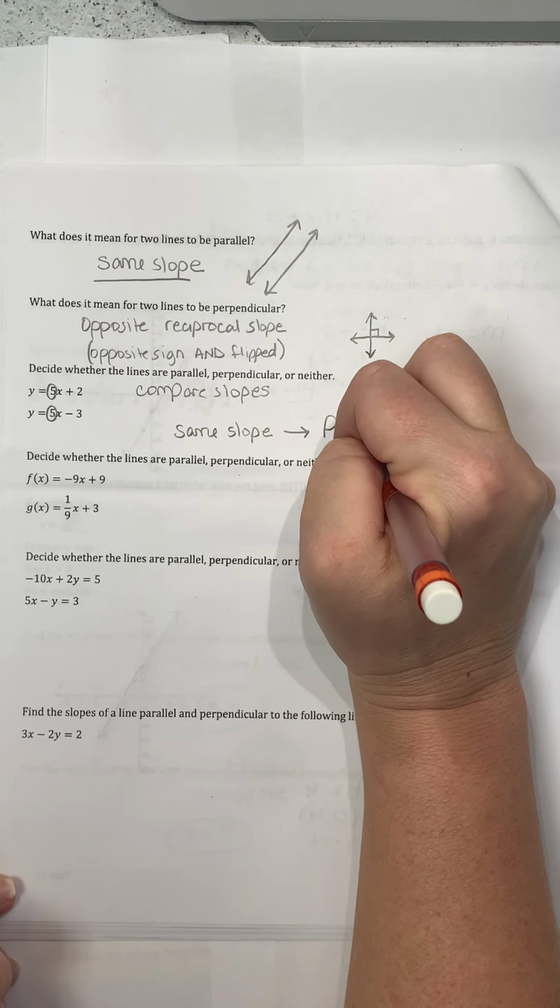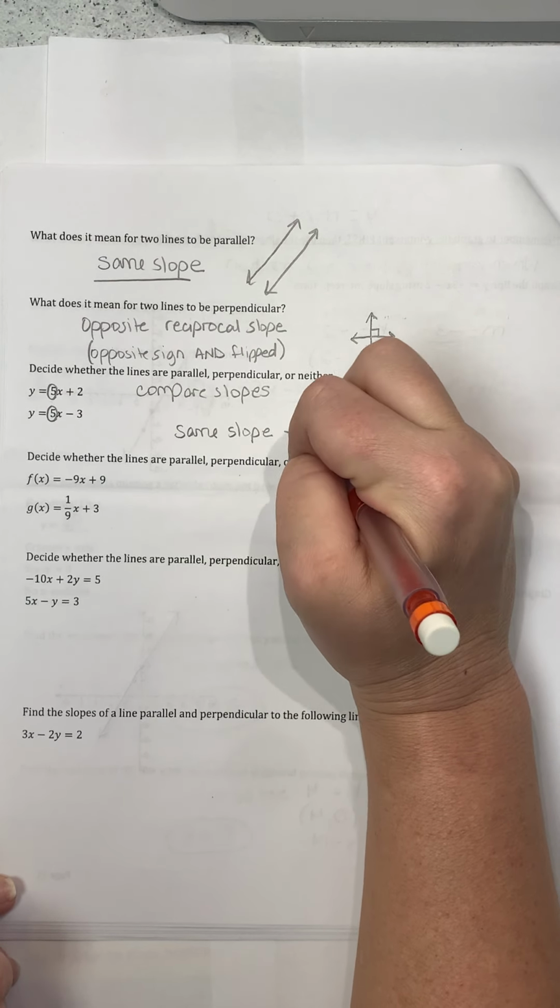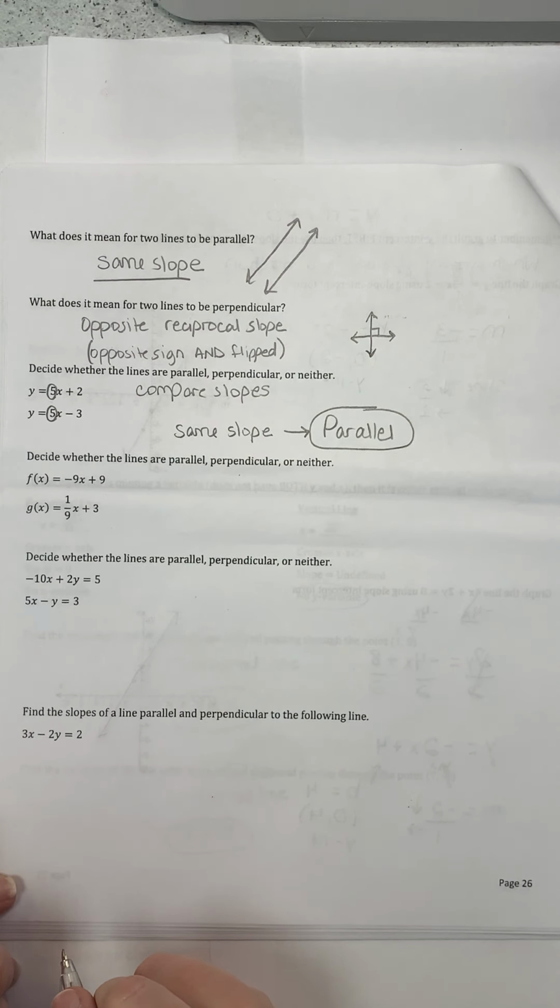Parallel. These two are parallel lines. That's how we know. Okay, let's look at the next one.